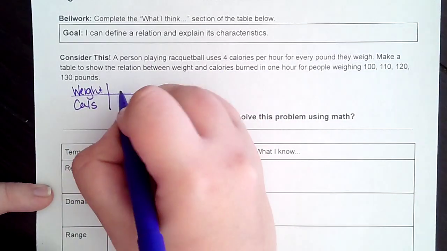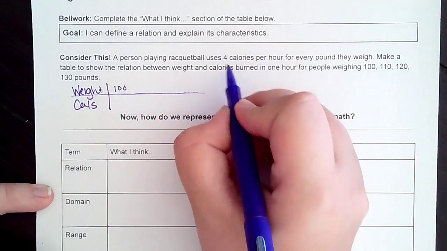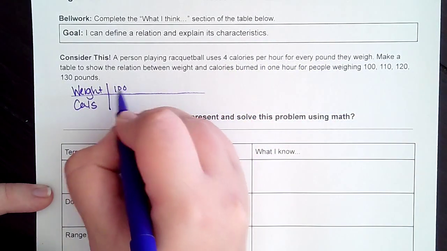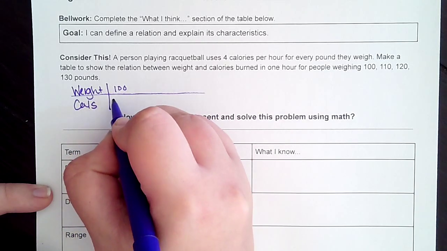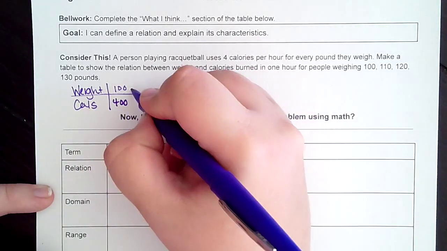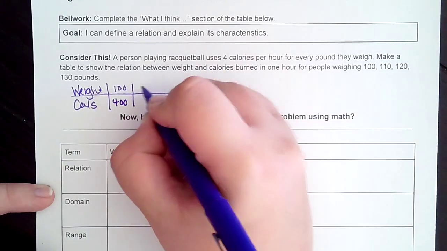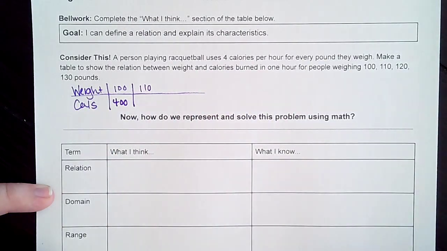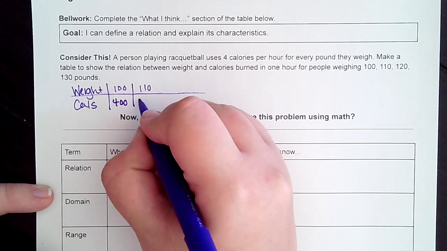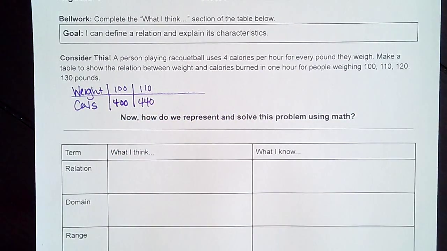It says our first weight is 100 pounds, and they use 4 calories per hour per pound. So if this person weighs 100 pounds and it's 4 calories per pound, we just do an easy multiplication by 4 to get 400 calories. The next weight we have is 110 pounds. So our next calorie amount would be 110 times 4, leading us to 440 calories. Go ahead and take a quick second to think what the next 2 numbers might be.